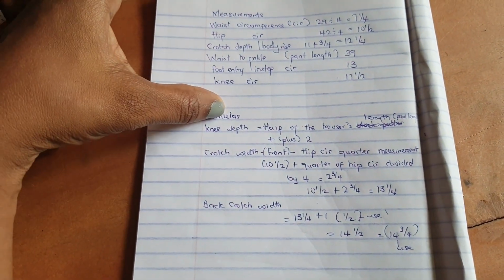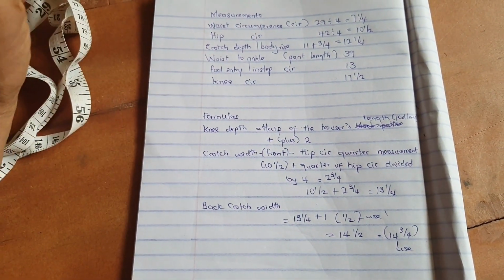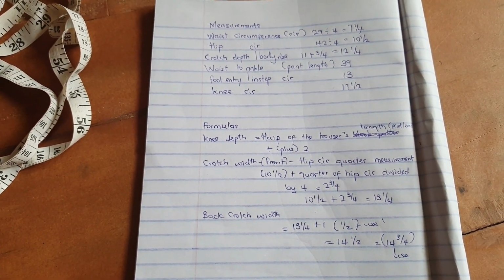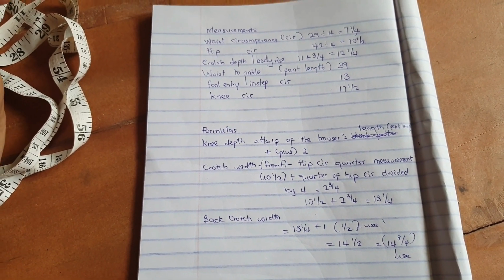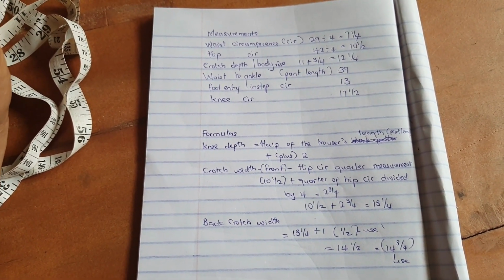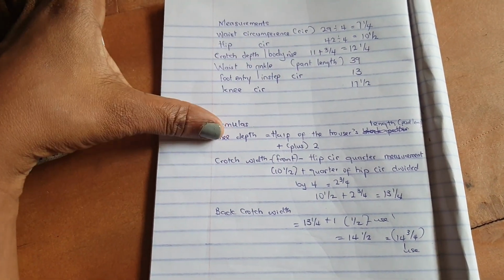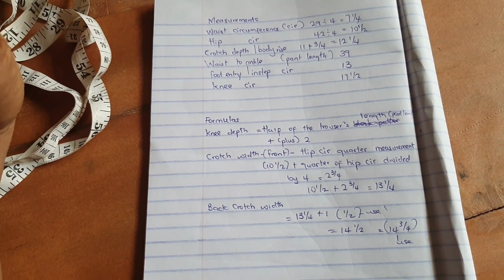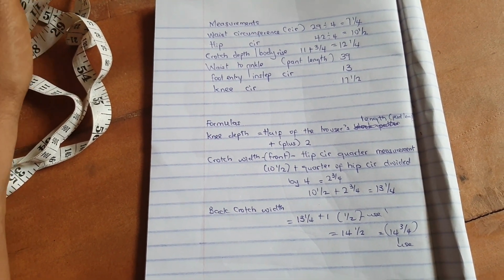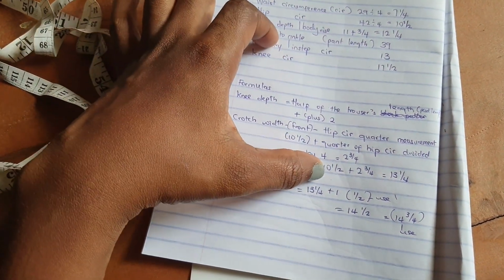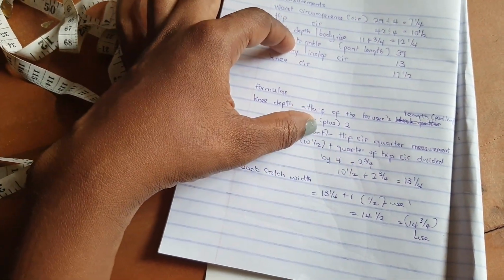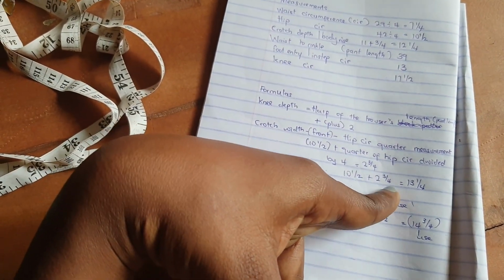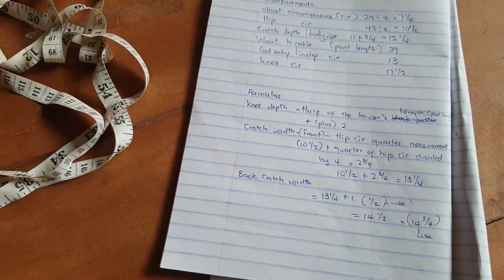For the formula to get your knee depth, you can either place your tape on your waist down to your knee to get your knee depth, or you can divide your trouser length, that's your pant length, by 2 and add 2 inches to it. For the crotch width, it is a quarter of the hip circumference plus a quarter of the hip circumference divided by 4. So my quarter of the hip circumference is 10 1/4. My quarter hip circumference divided by 4 is 2 3/4, which gives 13 inches.